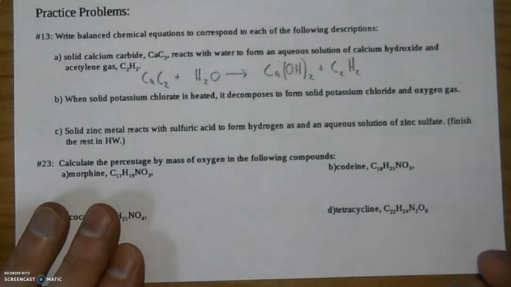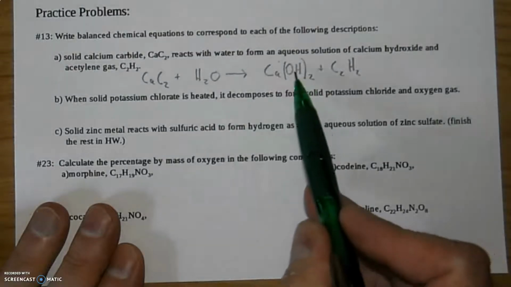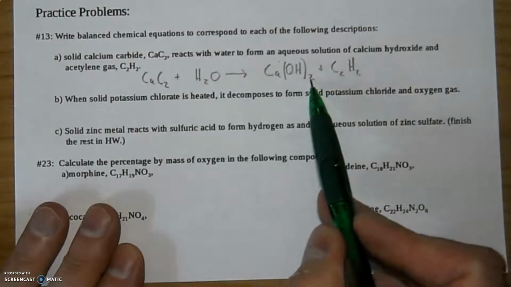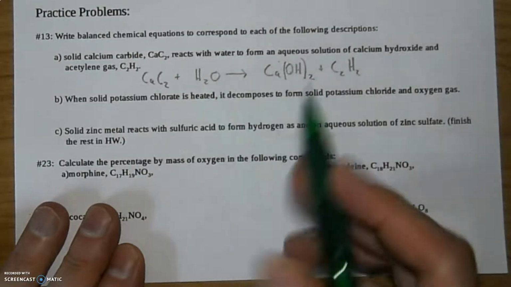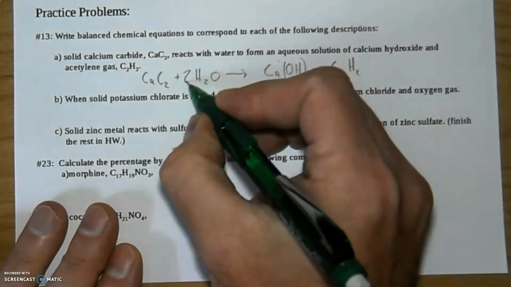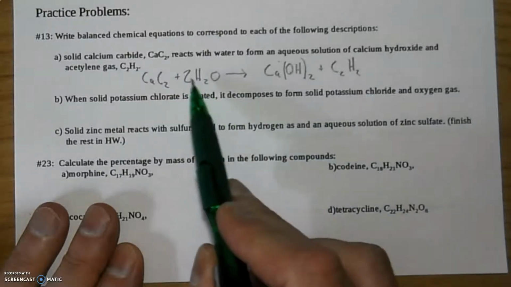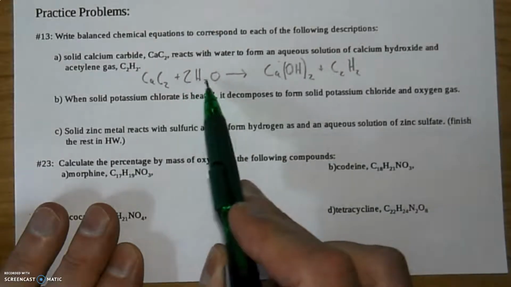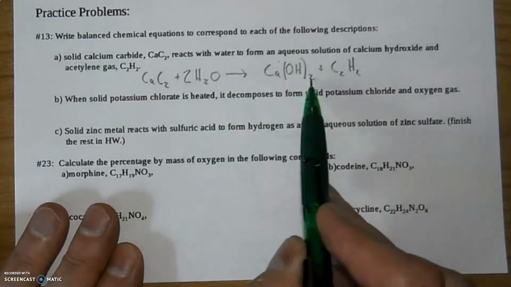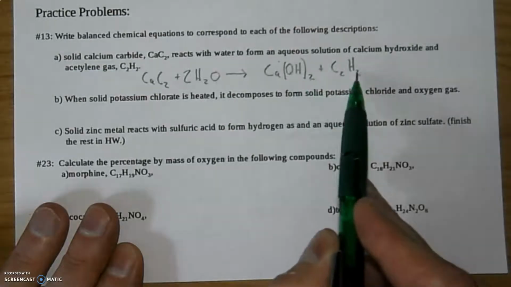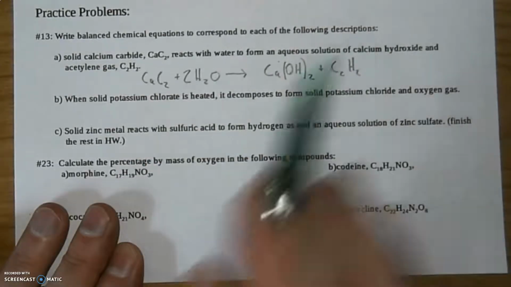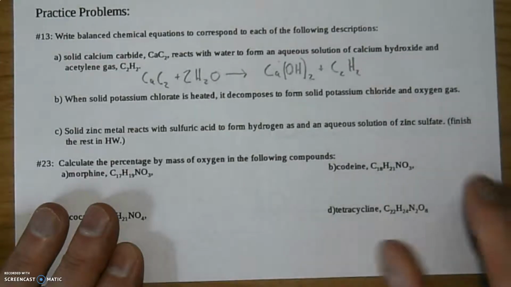I guess let's take a look at the oxygens. I've got 2 oxygens and I've got 1 oxygen, so that hopefully is an easy fix. So the oxygens are balanced. The only things that aren't are the hydrogens, and let's just hope this works. I have 2 times 2, 4 hydrogens, 2 hydrogens plus 2 hydrogens, done. So that problem is taken care of, no worries.